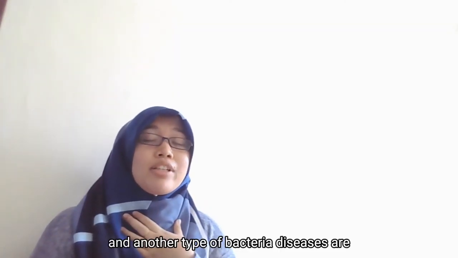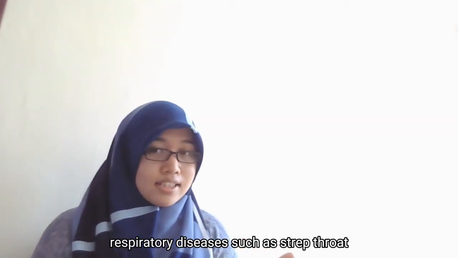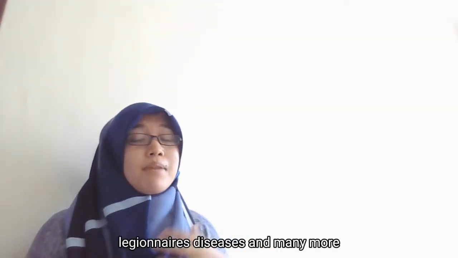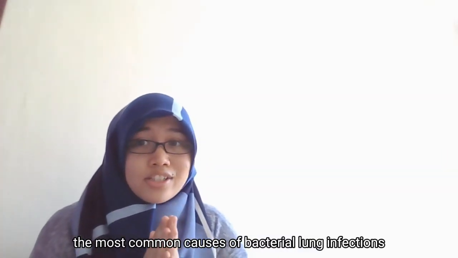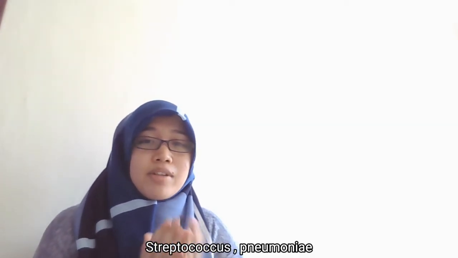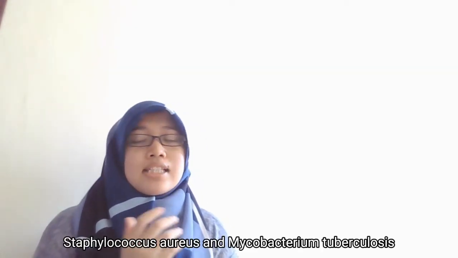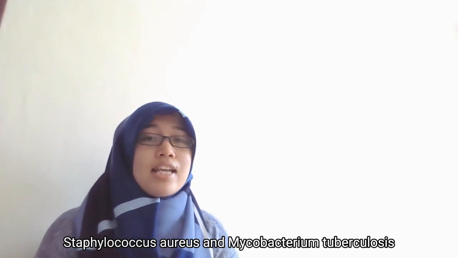And another type of bacterial diseases are respiratory diseases such as strep throat, scarlet fever, tuberculosis, pneumonia, Legionnaires' disease, and many more. The most common causes of bacterial lung infections are Streptococcus pneumoniae, Haemophilus species, Staphylococcus aureus, and Mycobacterium tuberculosis.